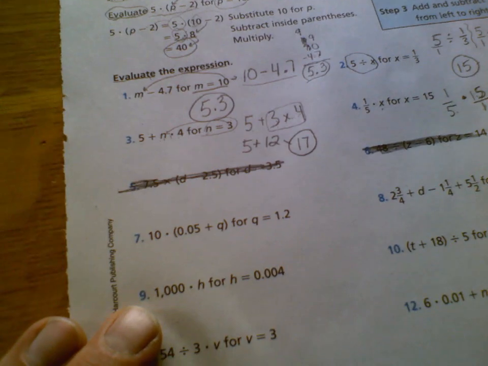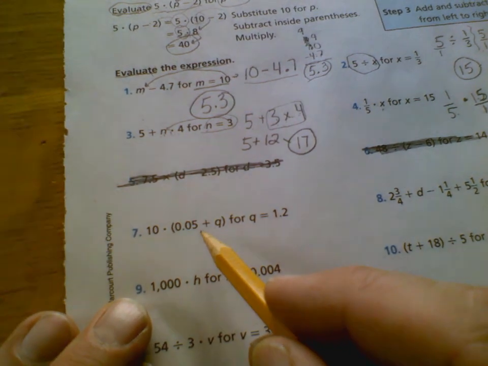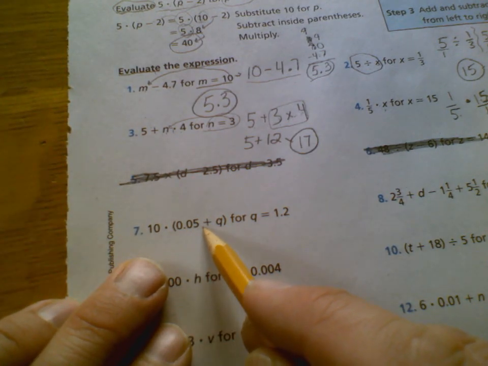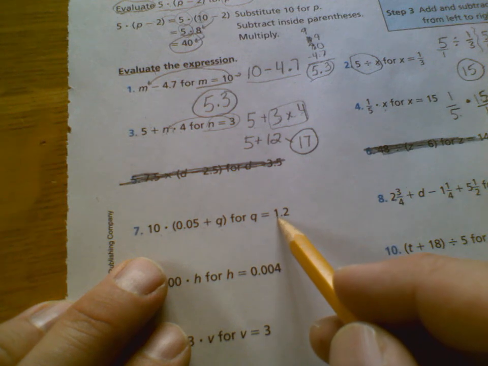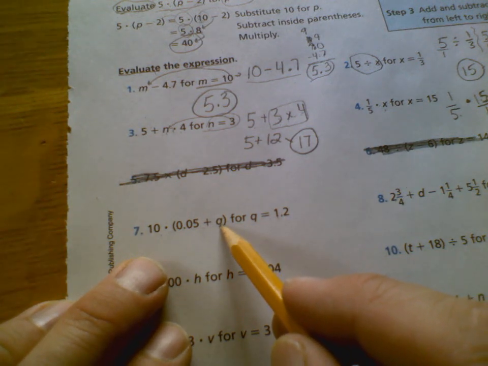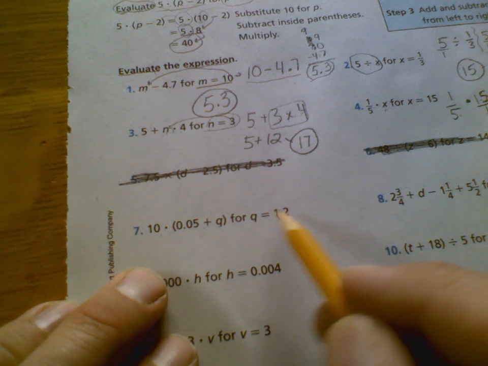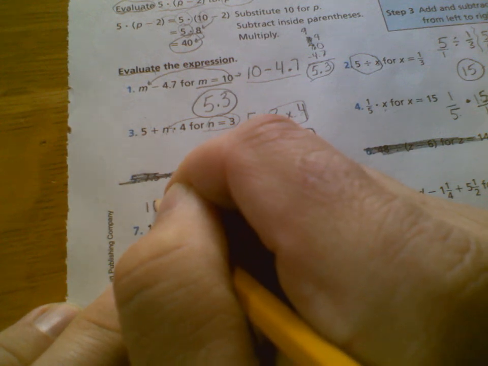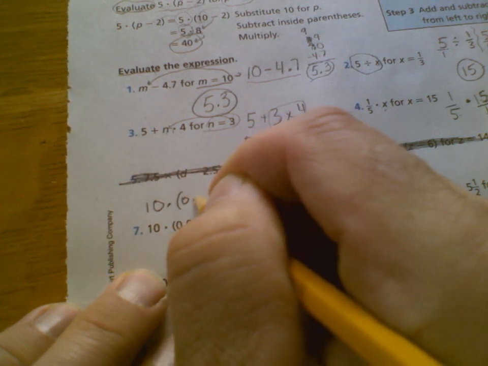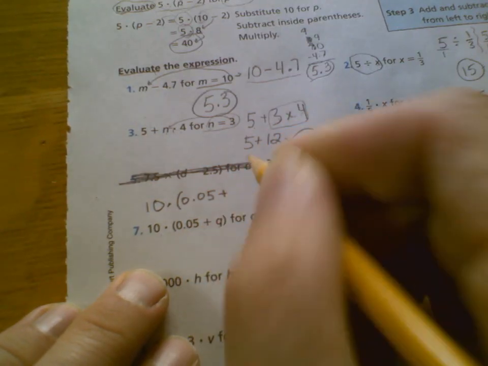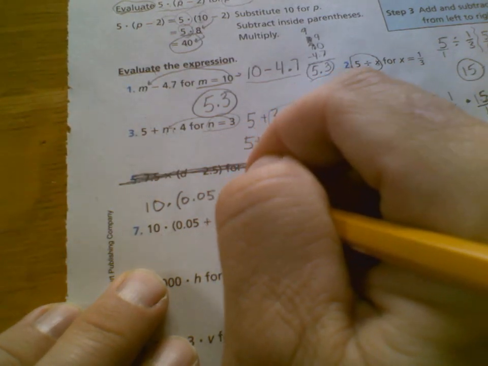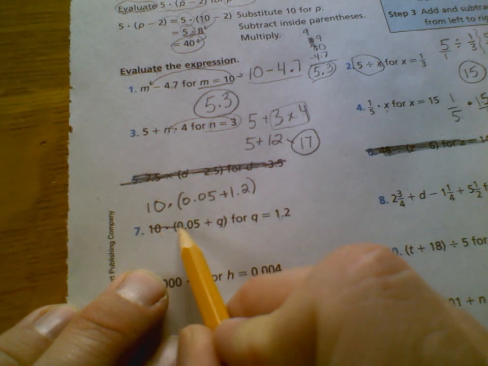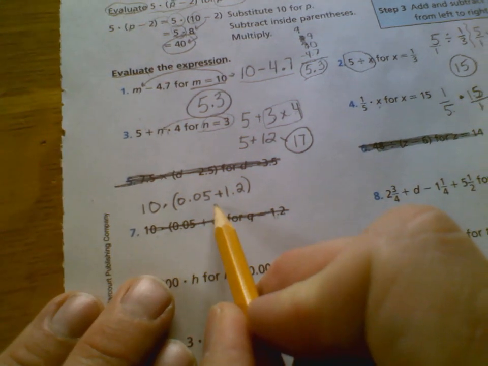Okay, so let's take a look at number 7. A lot of stuff going on here. 10 times, and then we have parentheses, 0.05 plus q, for q equals 1.2. So let's start by pushing out this q and replacing it with 1.2. And I have to rewrite it. I'm going to rewrite it right above it because now I have room up here. 10 times 0.05 plus, we know what q is. Q is 1.2, and that's the end, so I put parentheses. Alright, so that's my new problem right there.